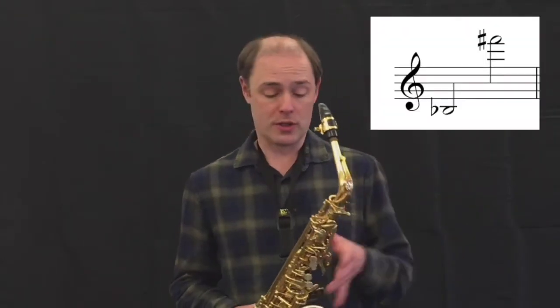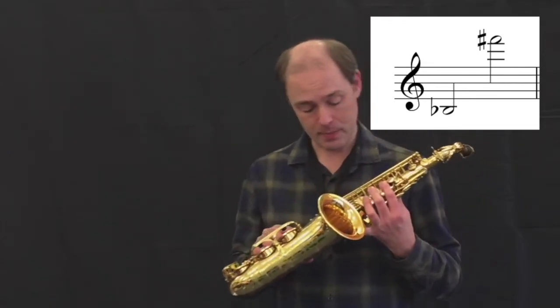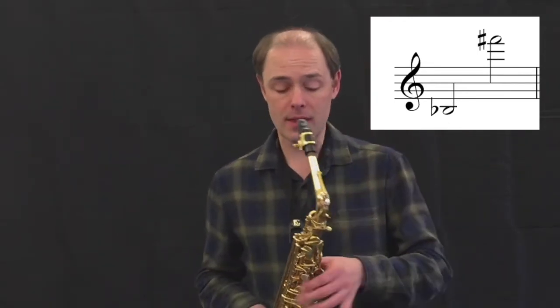Now on all of those instruments, the lowest note that the player reads and plays is B flat, and the highest is F sharp. But of course different sounds come out the end. Now the saxophone, like the clarinet, is a single reed instrument. So it has a single reed that lies flat against the plastic or metal mouthpiece.